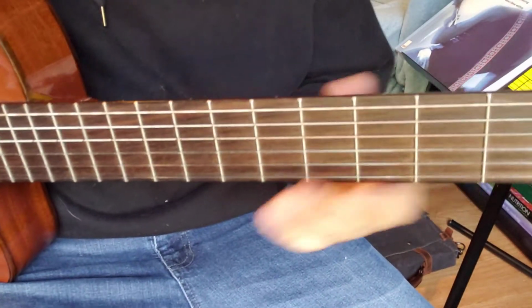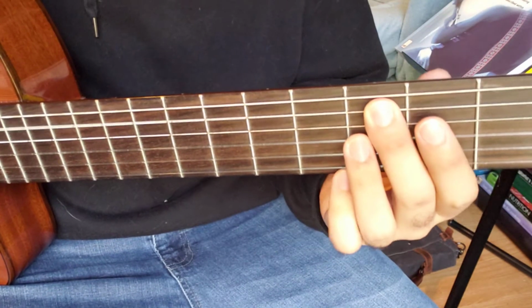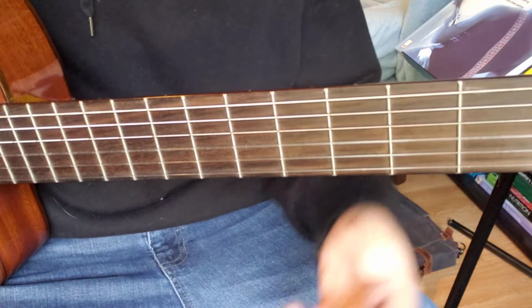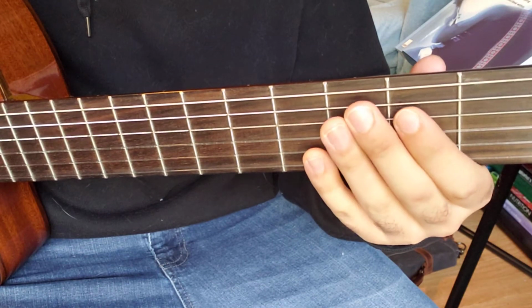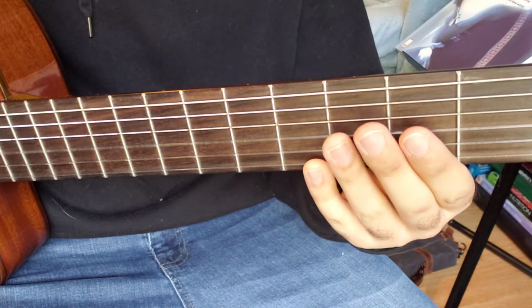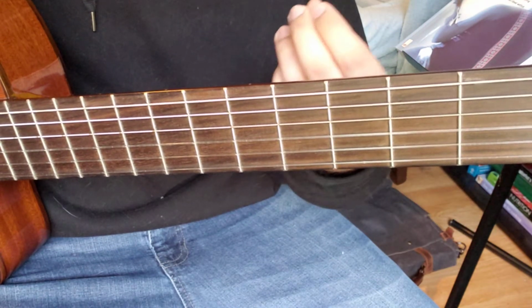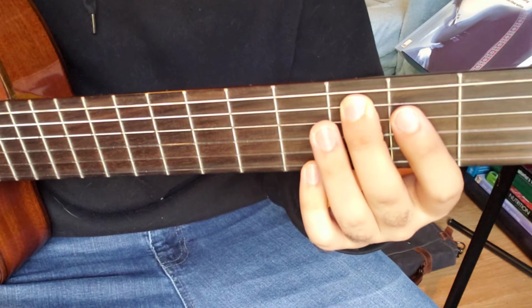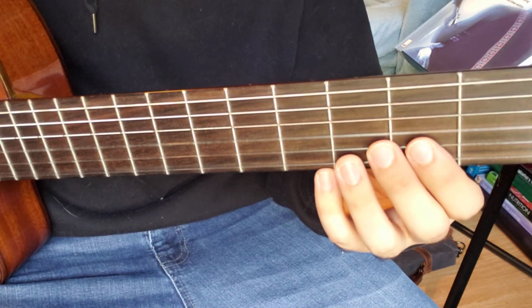So first I'm just going to start with the first 5, C, D, E, F, G. Remember that G is the open string. So first you can just cover the intervals by step. You can cover them by thirds. So if we're going by thirds, that means we skip every other note. So we go C, skip D, E, skip F, G.